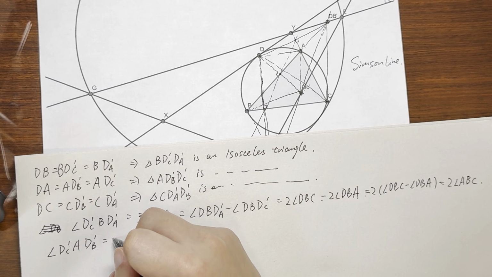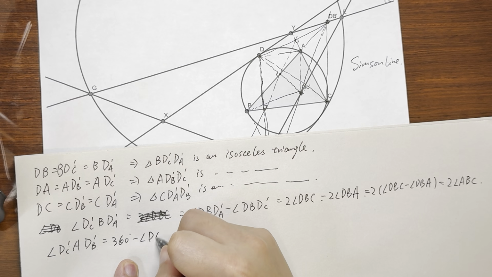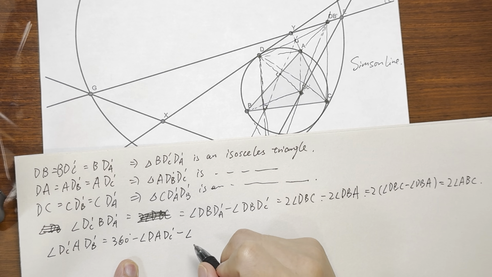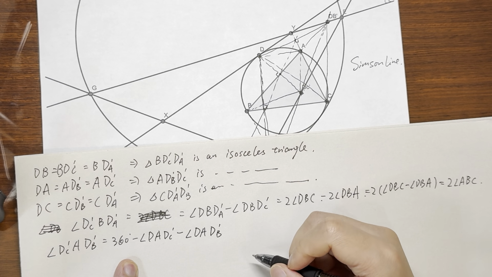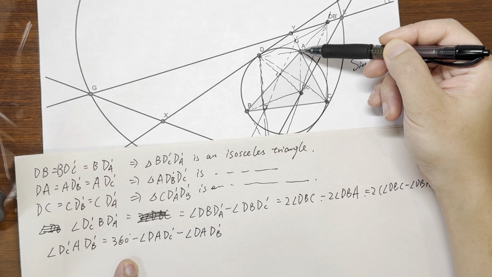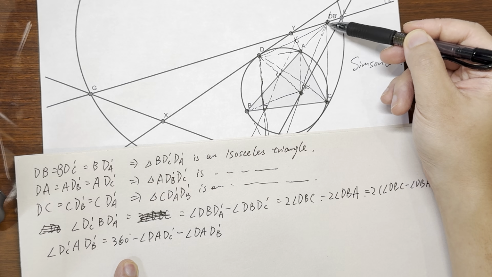It equals to 360 minus angle DADC' minus angle DADB', right? It equals to 360 minus this angle minus this angle. That's the angle DC'ADB'.